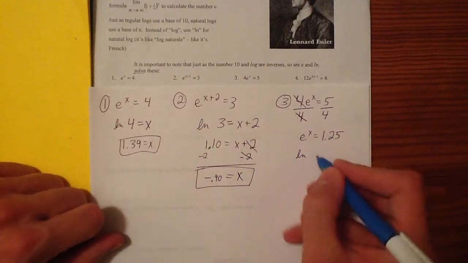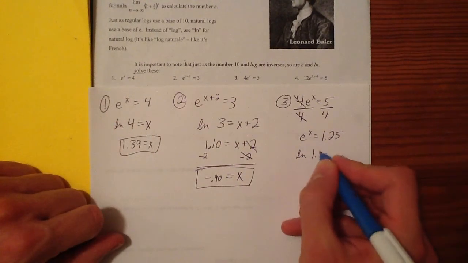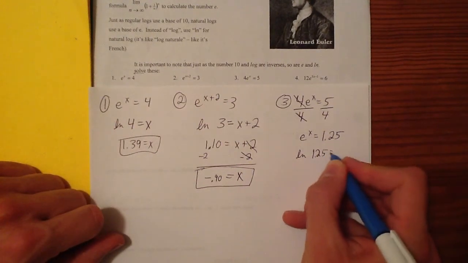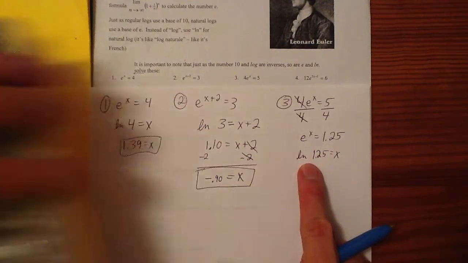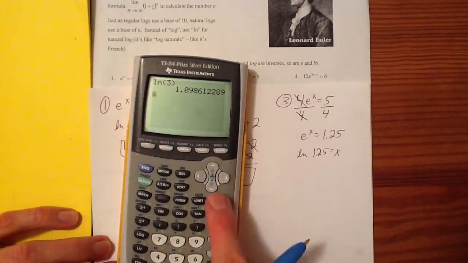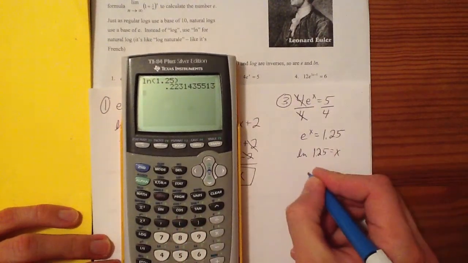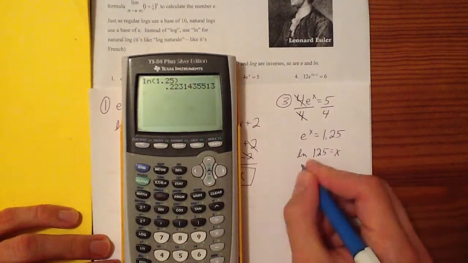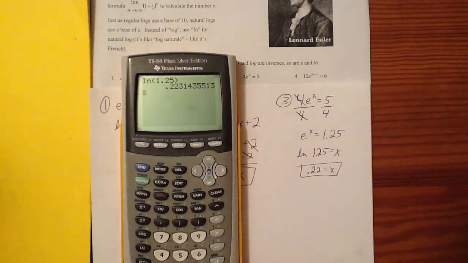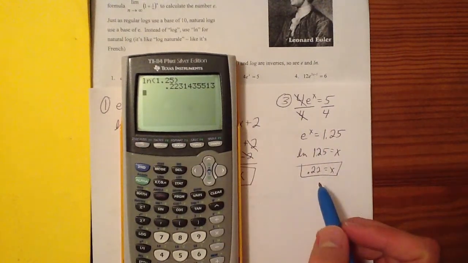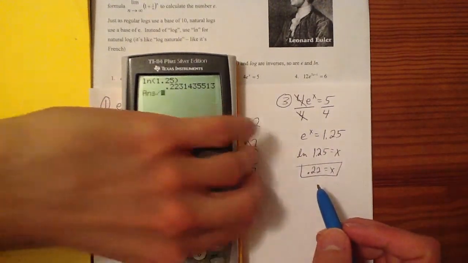Turn this into a log. Natural log with a base of e, 1.25 equals x. Find out what the natural log of 1.25 is. Tap your calculator. Back in the day, they used to have mathematical tables. Students would have books and books that just had table after table of all these values in there, and they had to figure them out from that.